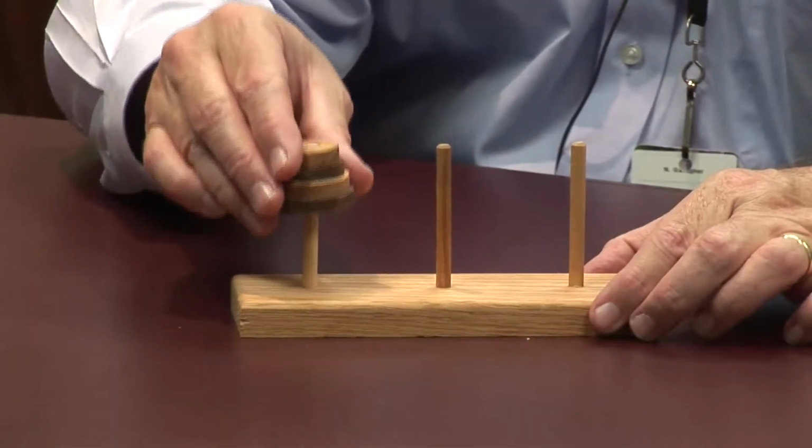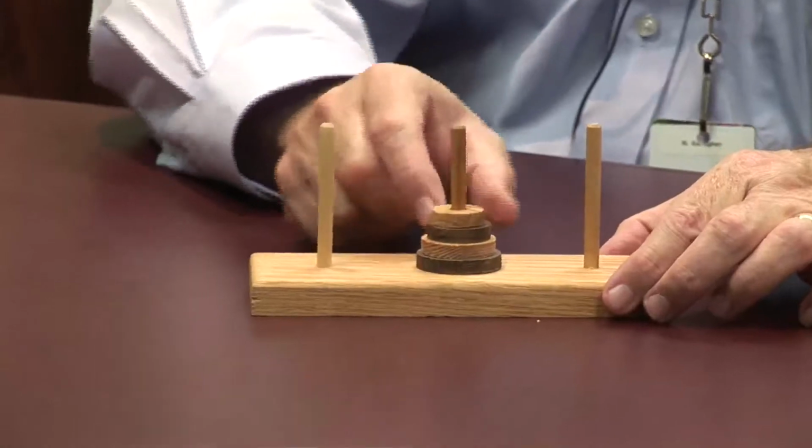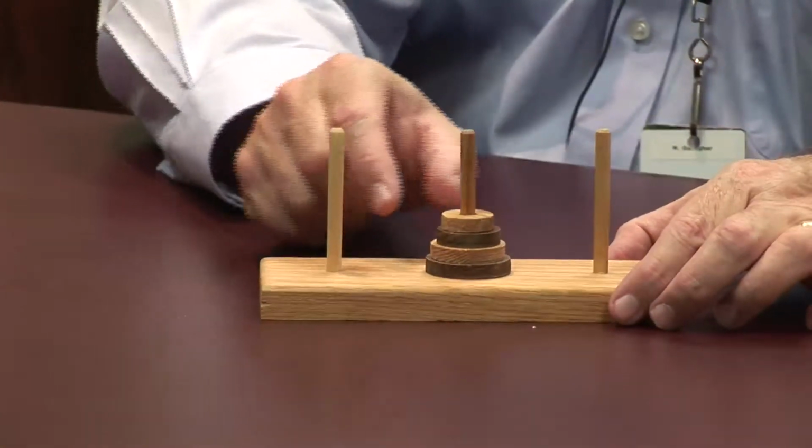So let's see how we would put that all together, see if that's the way it works. Okay, here I go. First move 2.